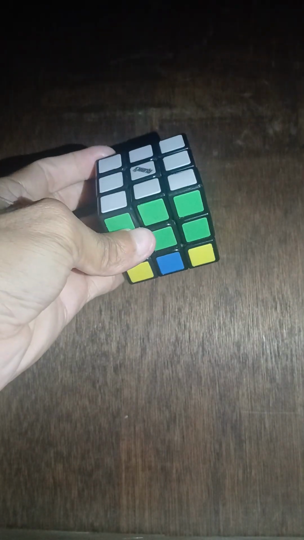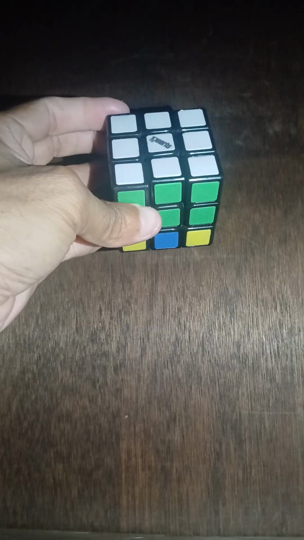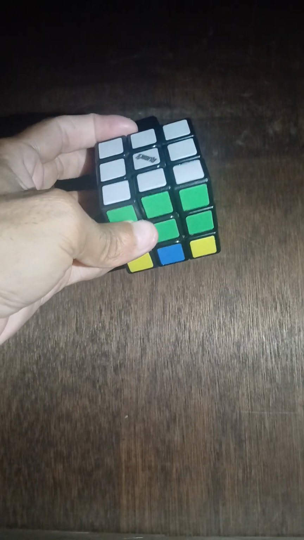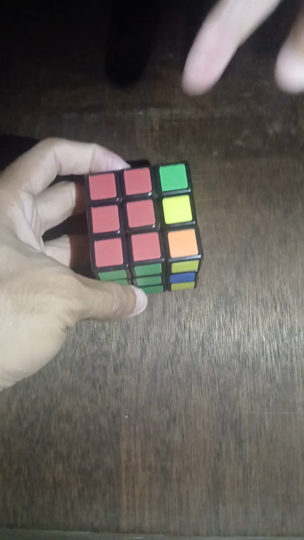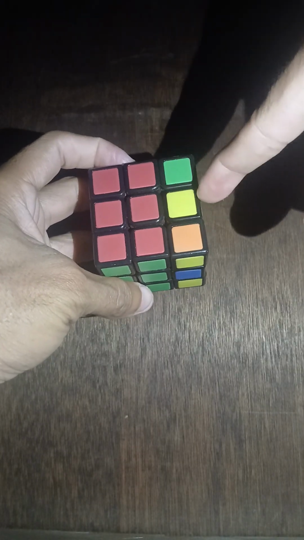So you solve it essentially by looking for the color that gave you the problem. So let's say, for example, you wanted this and this to be red, right?